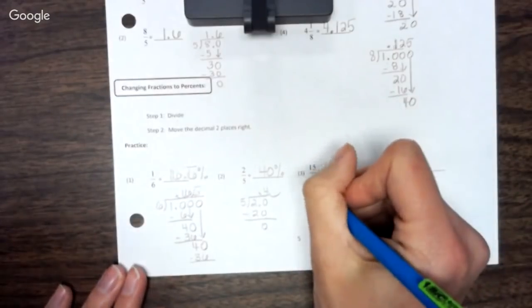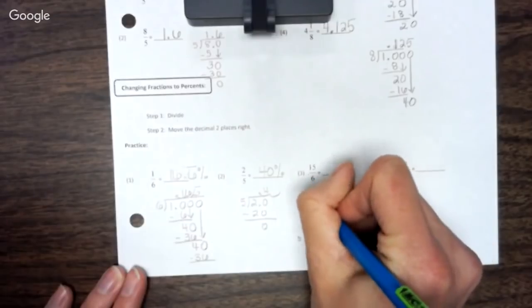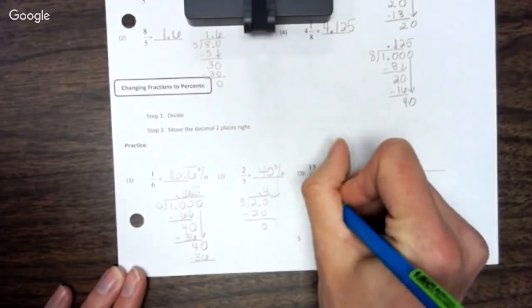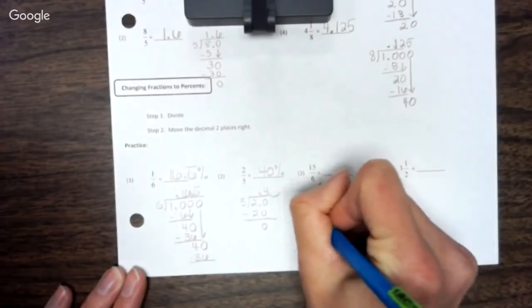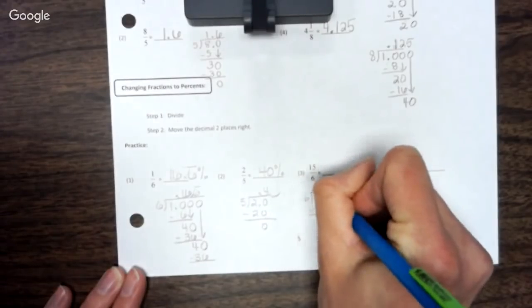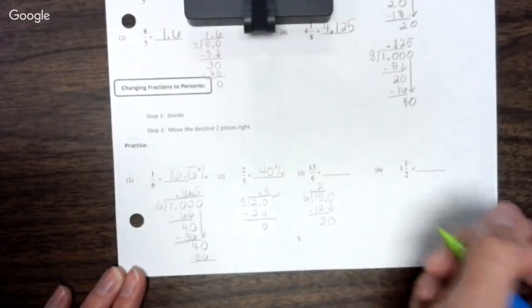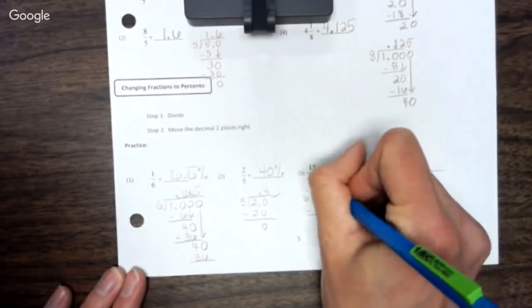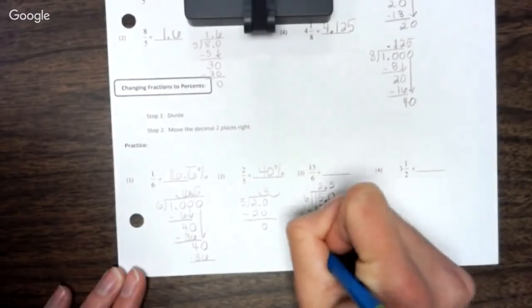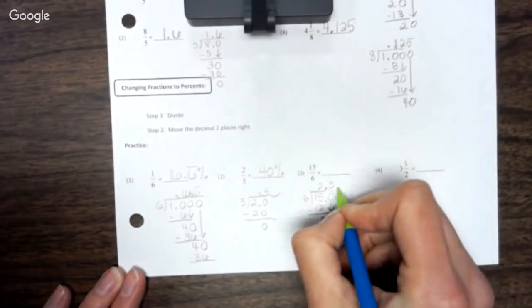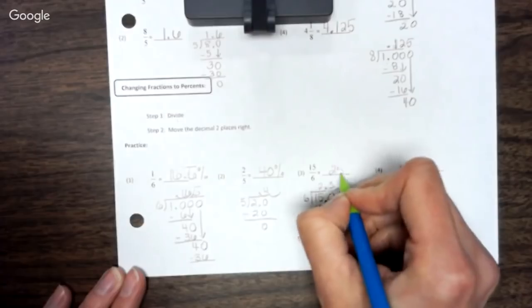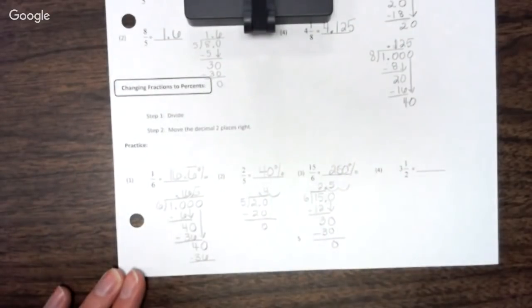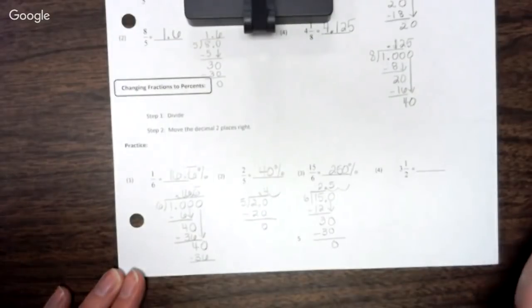All right, number 3. Tip the fraction over and divide. So 6 goes into 15 twice. Subtract, you get 3. We're going to add a decimal place and a 0. 6 goes into 30 five times. So we have 2.5. Move it over twice to the right to give you 250%. Now that makes sense that it's more than 100% because it's an improper fraction.